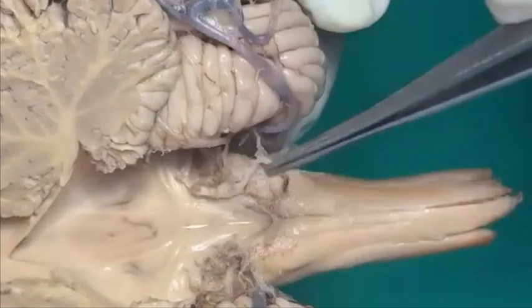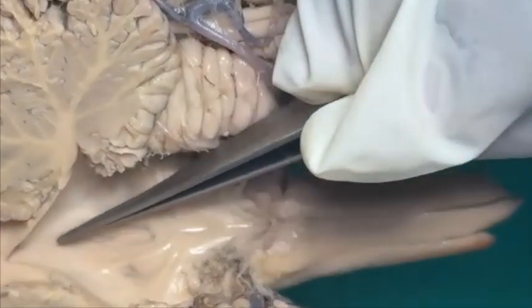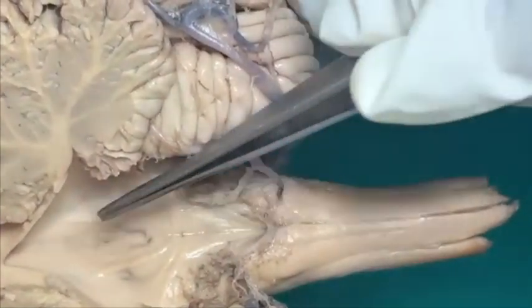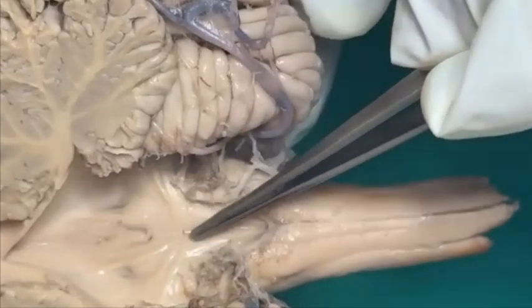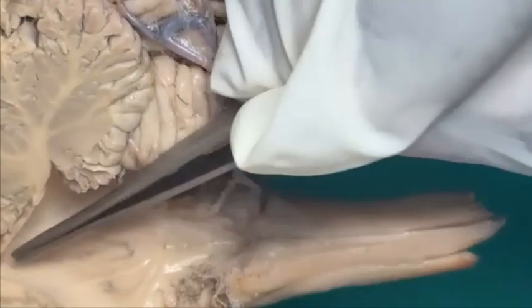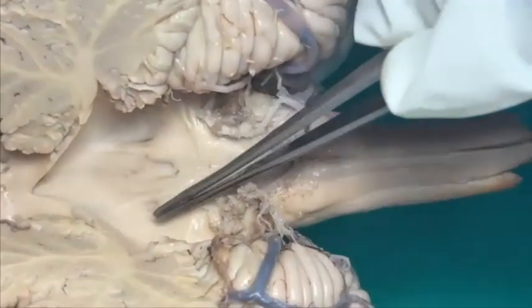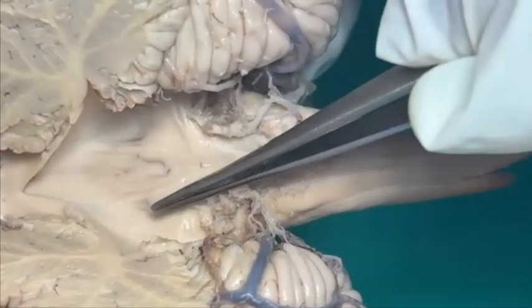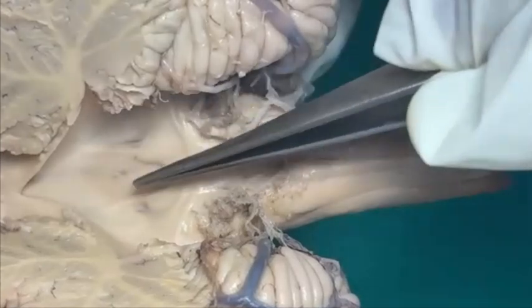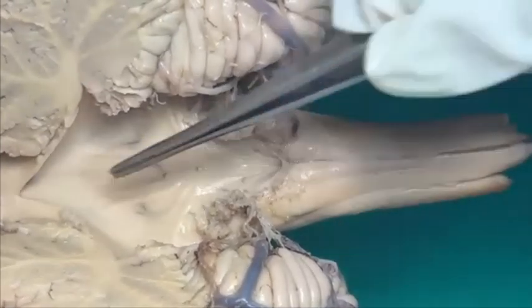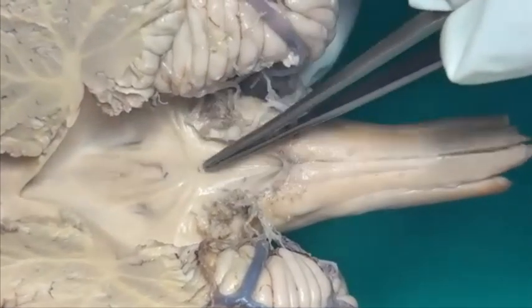If we look properly over here, you can see a midline structure passing through. This is known as the median sulcus. This median sulcus is dividing the floor of the fourth ventricle into two symmetrical surfaces. The median sulcus is present over here.